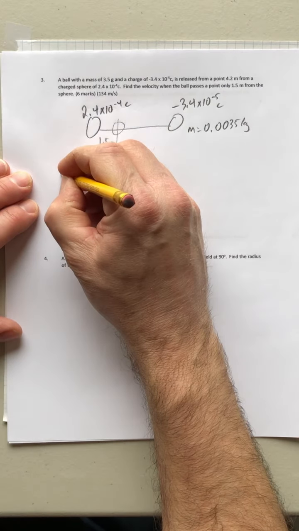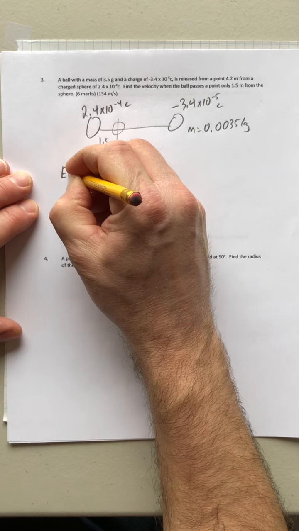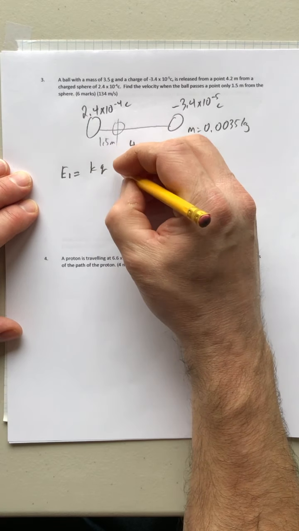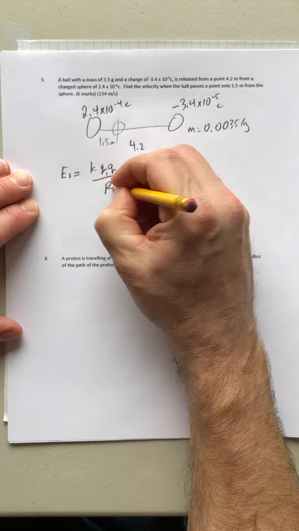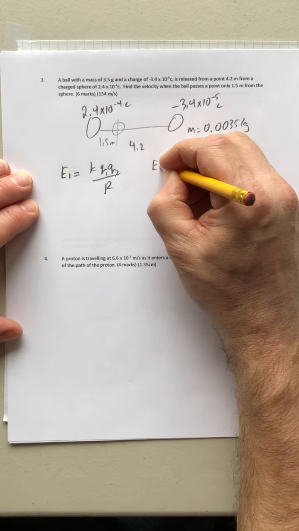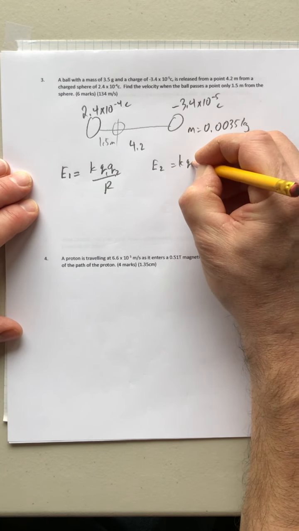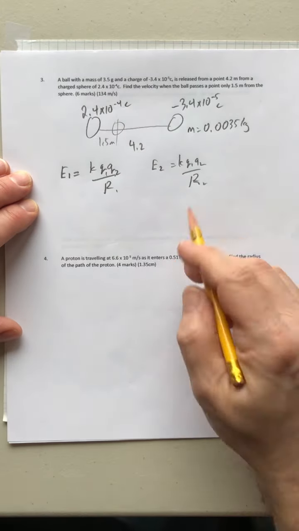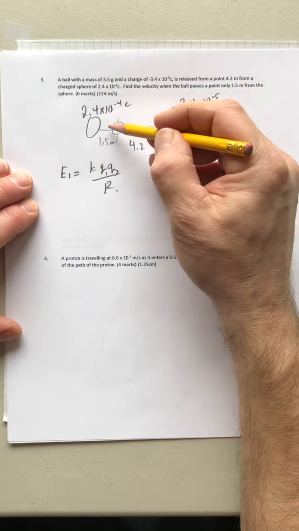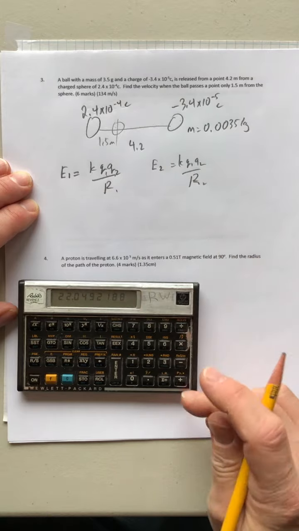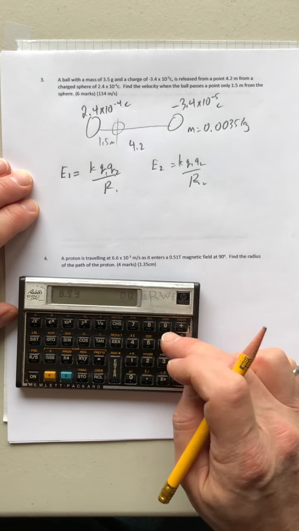So if we go, energy number 1 would be K Q1 Q2 over R. No squaring on the bottom this time, okay? And we'll get the energy in position 2 over R. I'll call that R2 and R1 if you want. So I've got to find the potential energy here, the potential energy there, and subtract those two numbers from each other, and that'll tell me how much energy was shifted into kinetic. So if you do the top part, you might want to save that in the calculator.